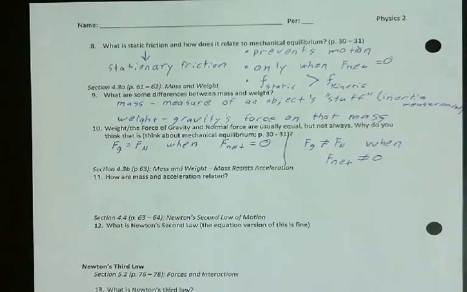So the net force would not be zero, and therefore gravity and normal force would not be equal. So why are they equal usually? Because the net force is usually zero. If the net force is not zero, you're going to run into an example where they're not.